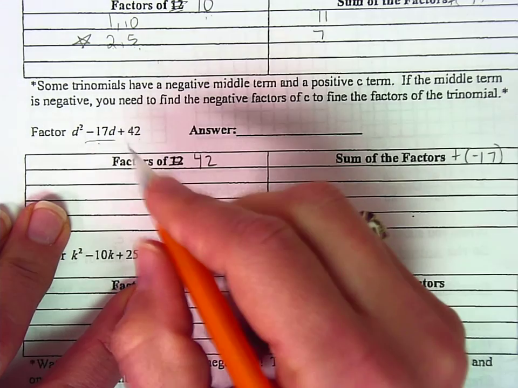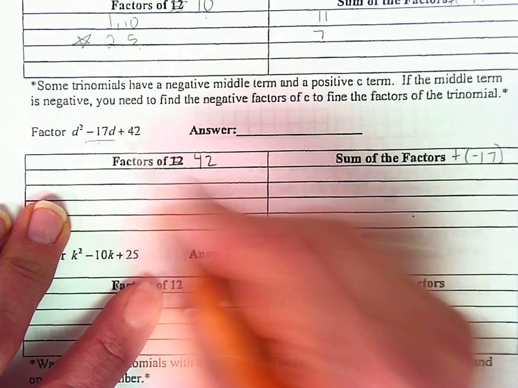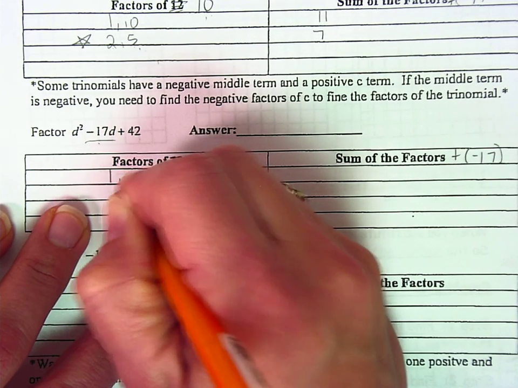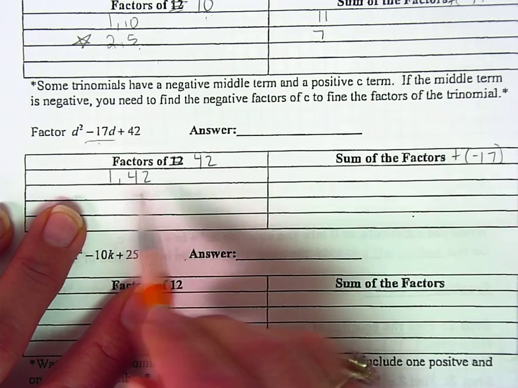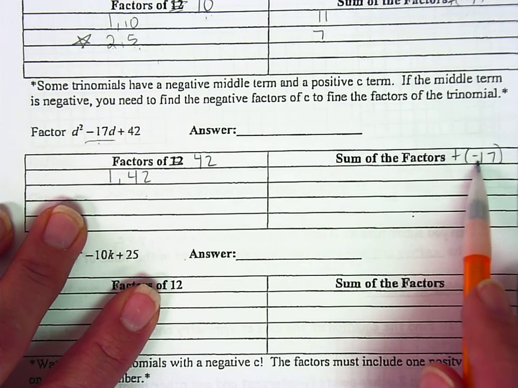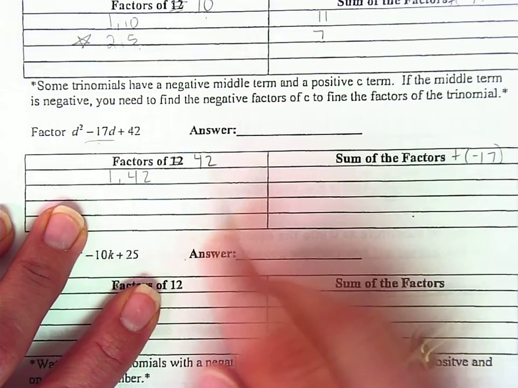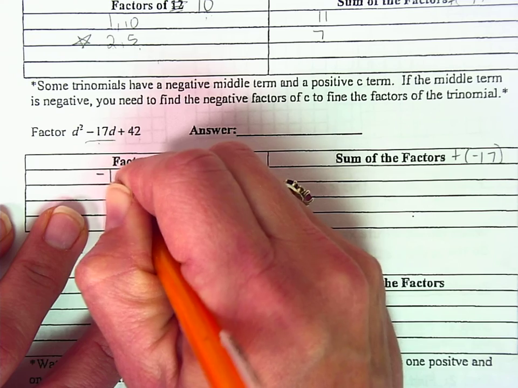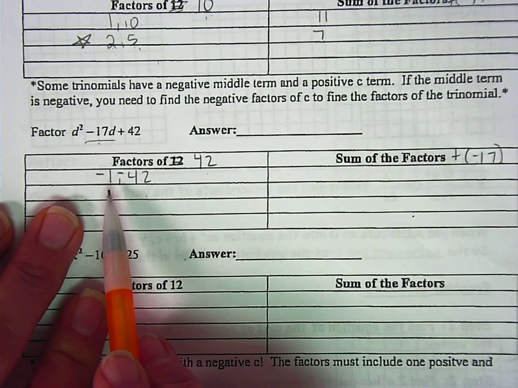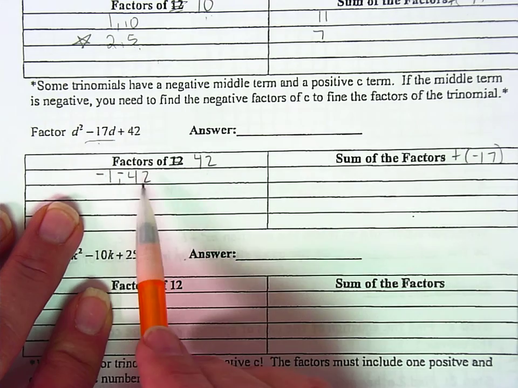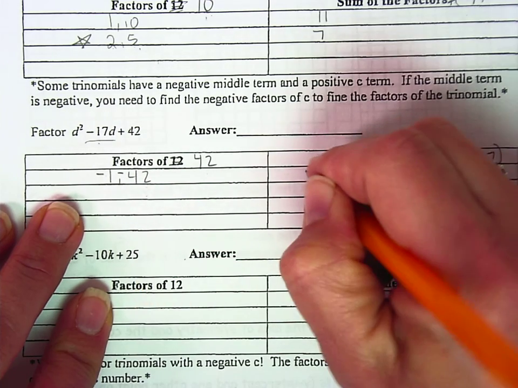Okay, so let's see. So multiplying together to give us 42. I would go 1 times 42. But keep this in mind. 1 times 42 is 42. But 1 plus 42 is 43. There's no way I'm ever going to get a negative. The only way to get a negative when you add, but a positive when you multiply, is to have both of the terms, both of the factors, be negative. Negative 1 times negative 42 is positive 42. Negative 1 plus negative 42 is negative 43.